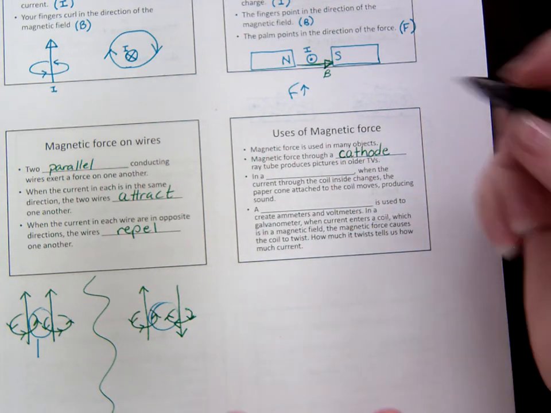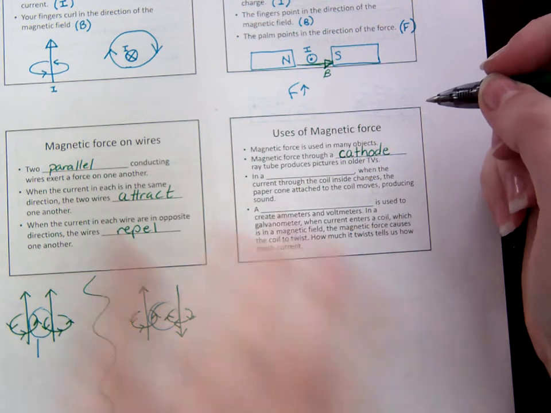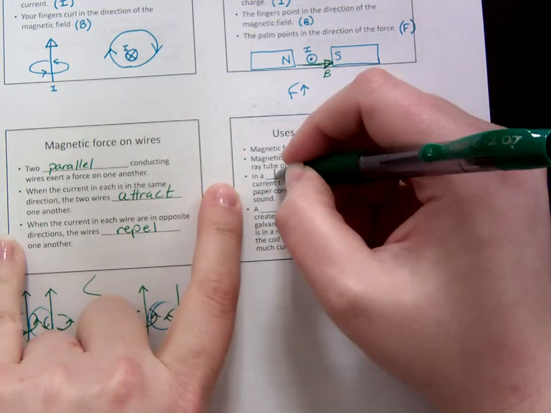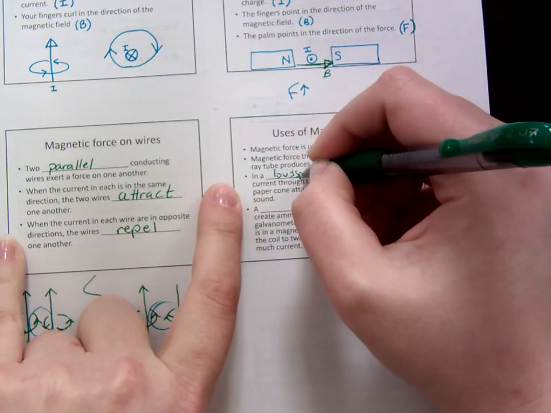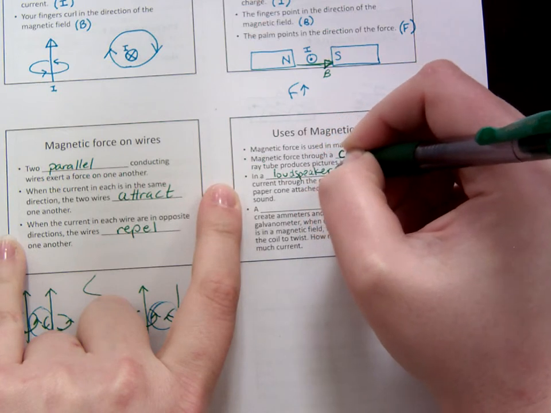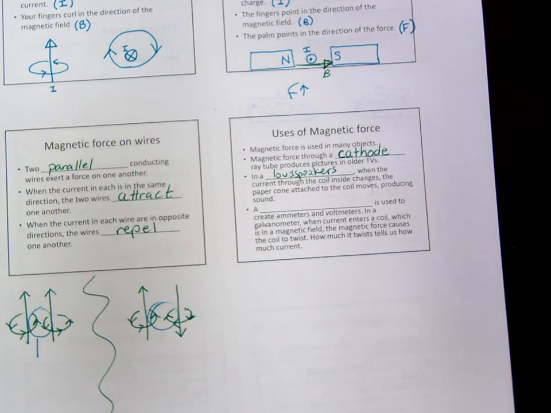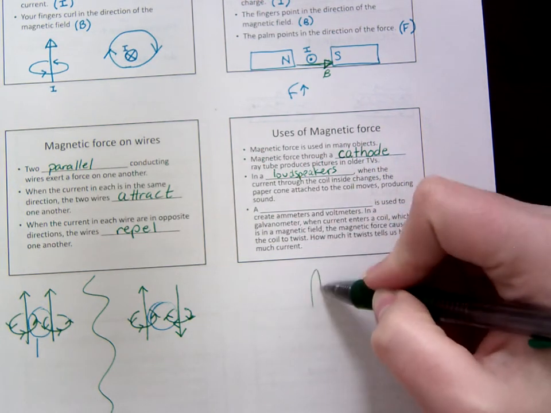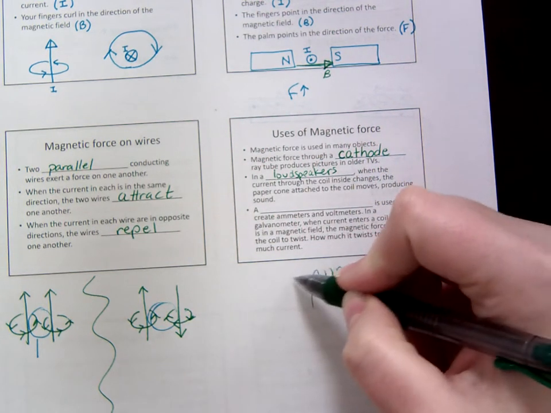Let's see. Loudspeakers. We use magnets in loudspeakers. Loudspeakers have a coil of wire going through them, and there's usually another magnet in there.